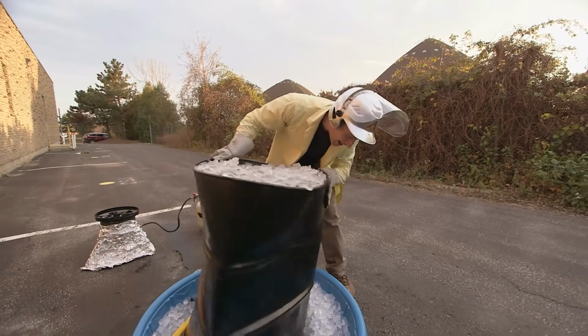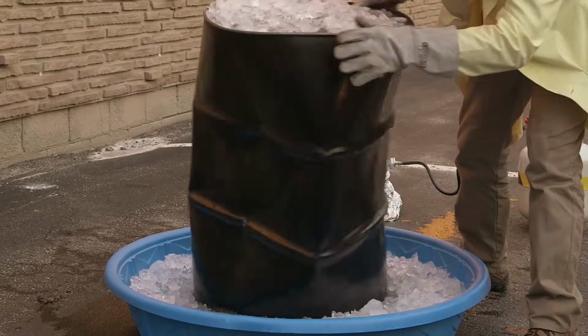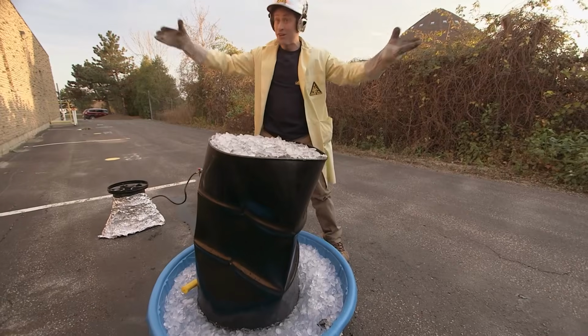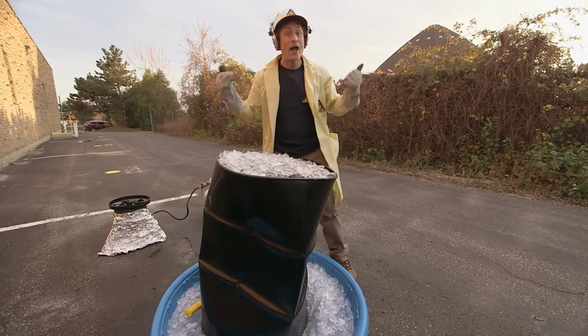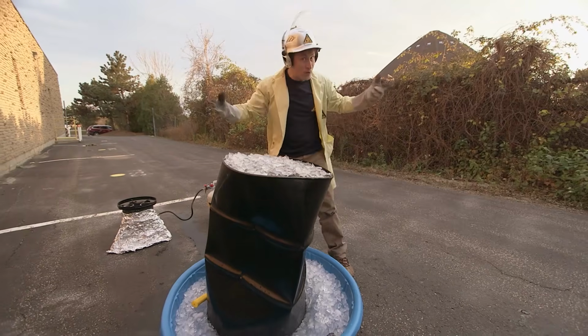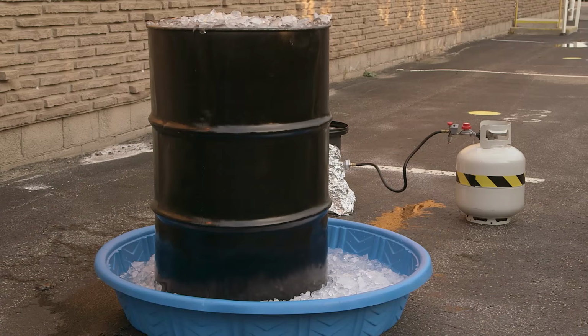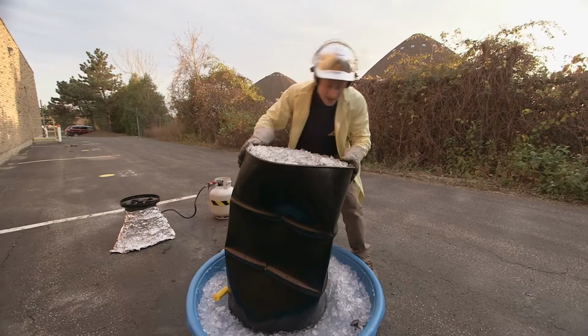The low pressure air inside the barrel wasn't enough to withstand the force of the regular air pressure that you and I walk through every day. The air pressure all around us is enough to crush a steel drum. How cool is that?